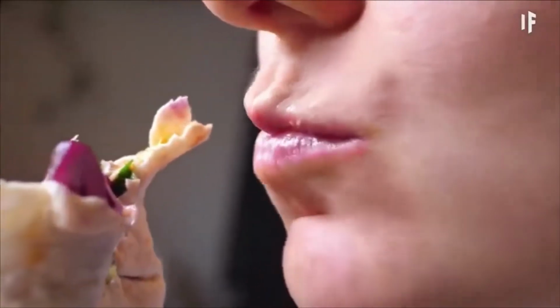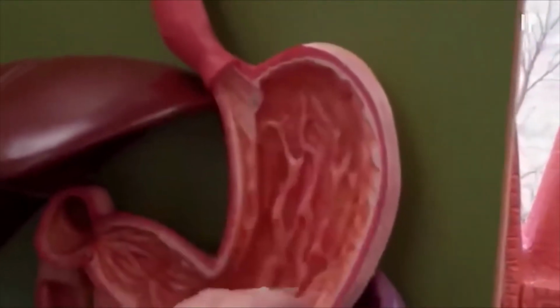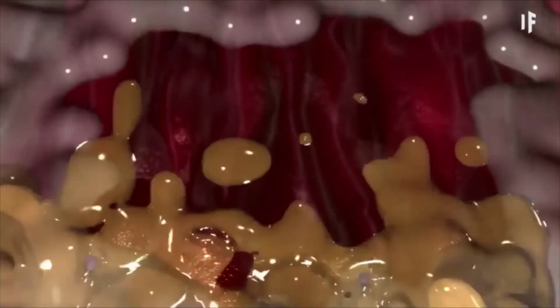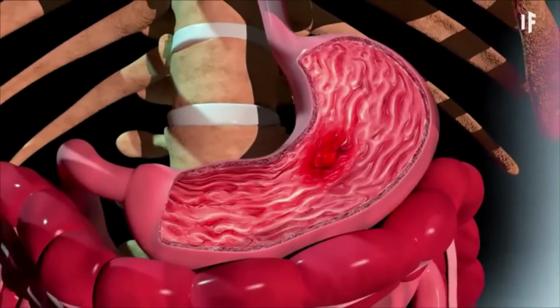You chew and swallow your food, it becomes what's called a bolus. This travels down your esophagus and into your stomach, where it gets mixed with the gastric juices. As I mentioned before, this mixture is potent, but luckily, you have a protective shield made of epithelial cells in the lining of your stomach. Without epithelial cells, the gastric acid would eat away at your stomach lining.